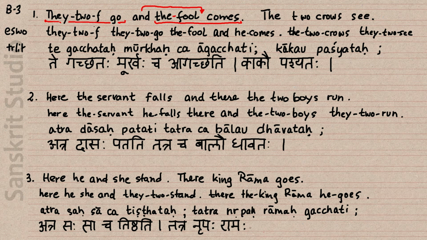So it's just Nripaha Ramaha, and we could do then gacchati, of course. Have to have the action here, the going, gacchati.